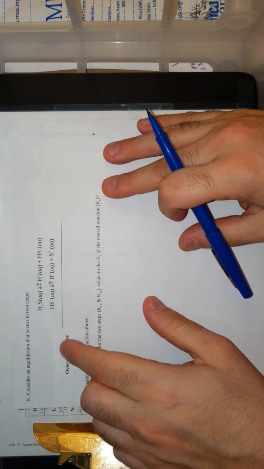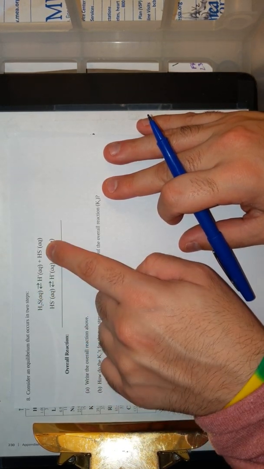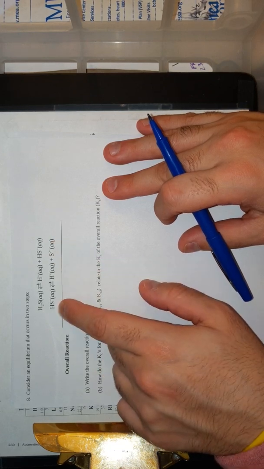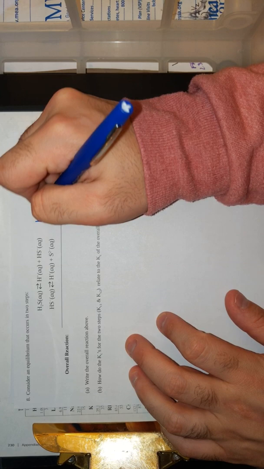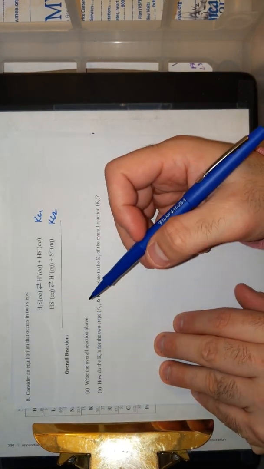So it says, consider an equilibrium that occurs in 2 steps. I have H2S aqueous in equilibrium with H plus and HS minus. And then that's step 1. Step 1 definitely has a Kc1 because it's an equilibrium. And then it says HS minus aqueous in equilibrium with H plus and S2 minus. And we're going to call that Kc2. Okay? Now, A says write the overall reaction.